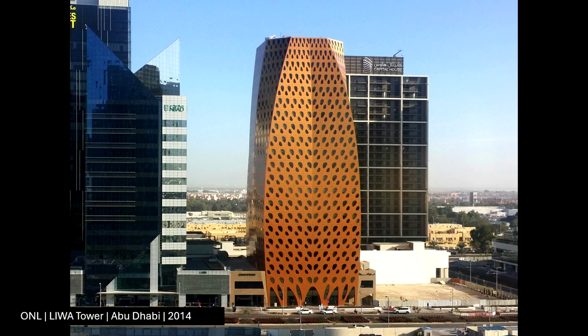Okay, Abu Dhabi, 2014, already 10 years ago, we applied the systemic of our thinking on a tower. So here we have 1,000 different windows. They're all different because of the curves that grow upward. And we have triangular components here that each are different and each have a different angle.